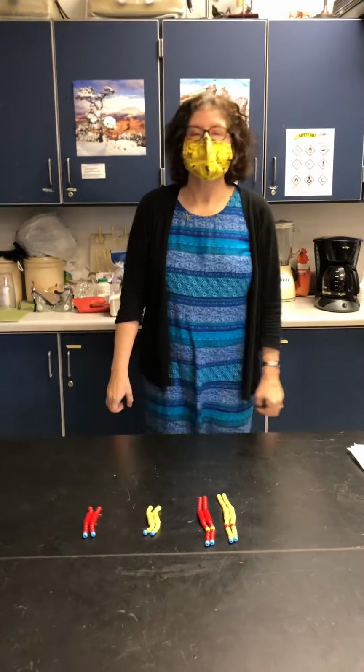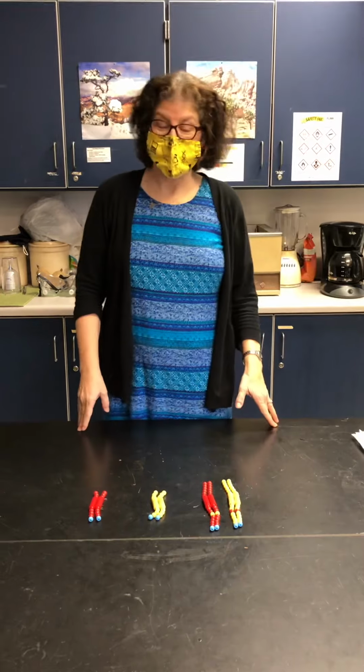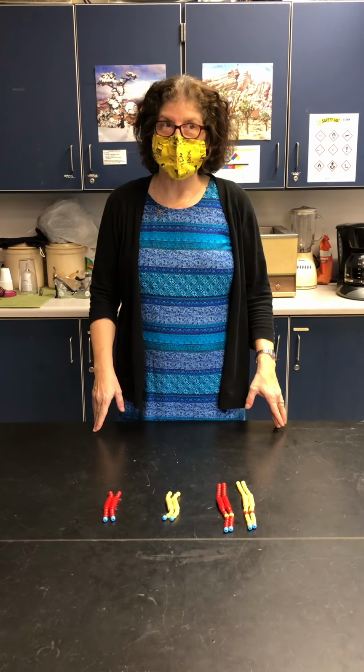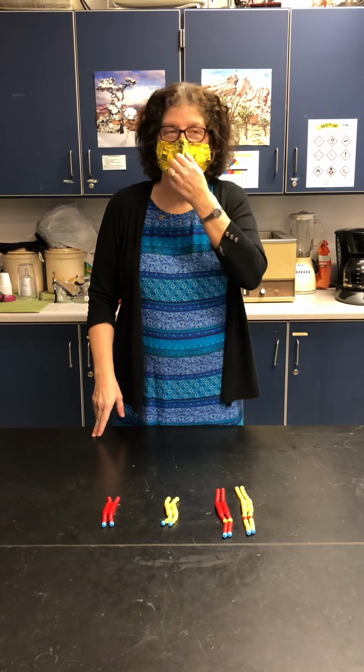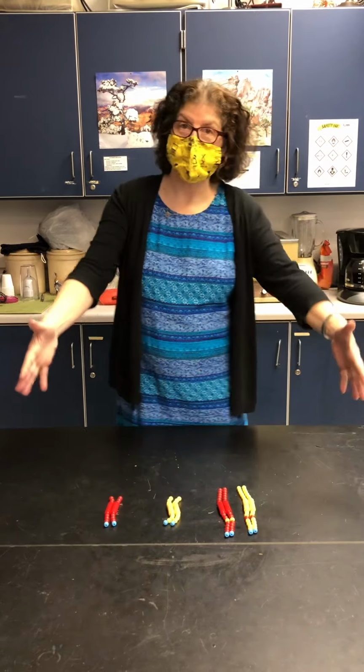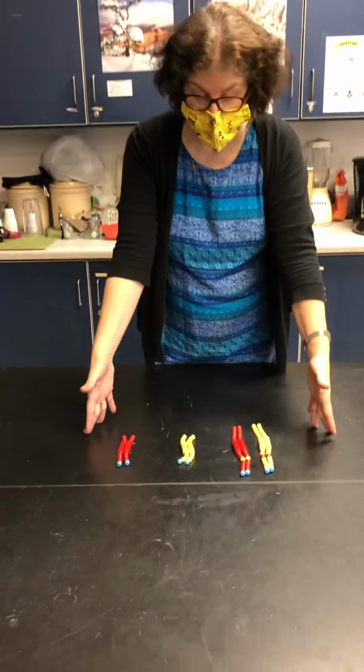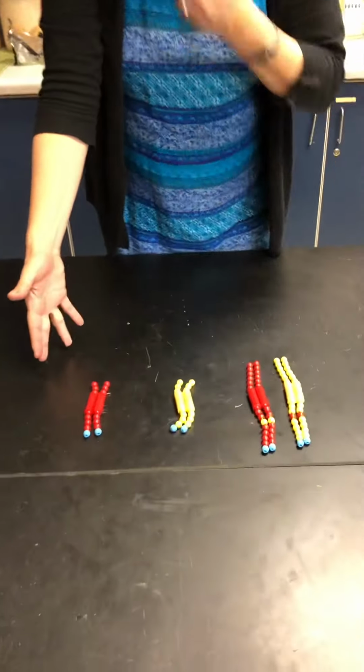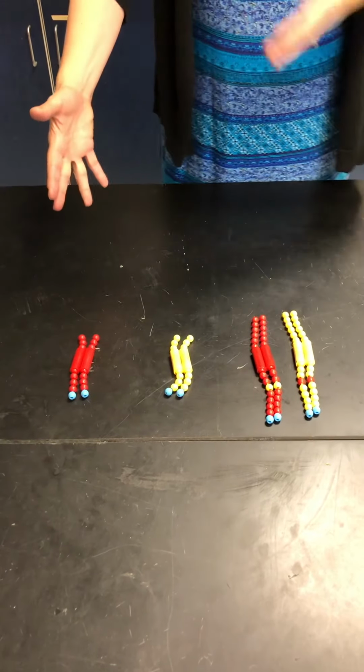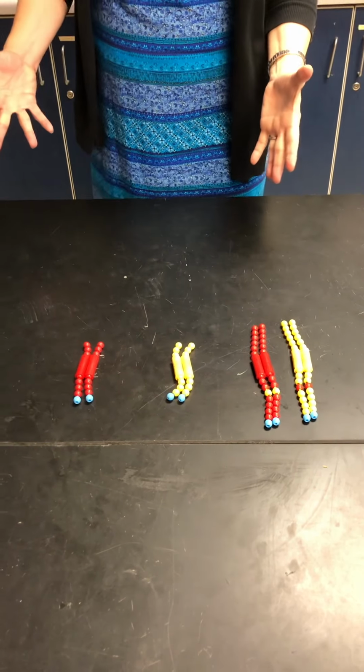Oh, I'm on. Okay. Hi, this is Mrs. Murdock, and I wanted to go over the concept of gene mapping and how you can map the position of a gene. Here, I have some chromosomes on the table. Map the position of a gene based on its crossover frequency, right?